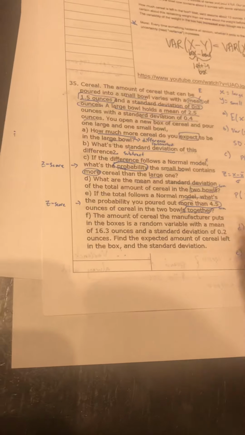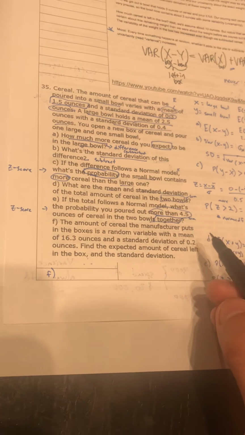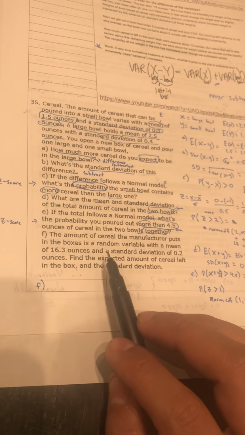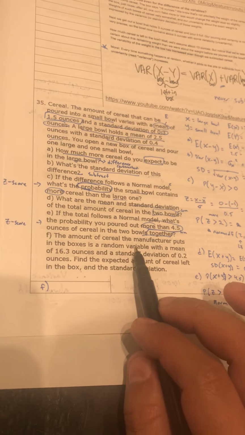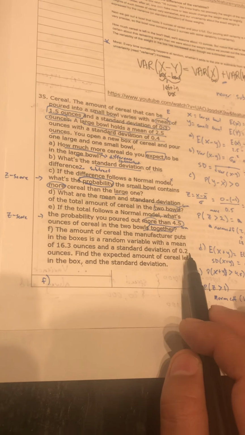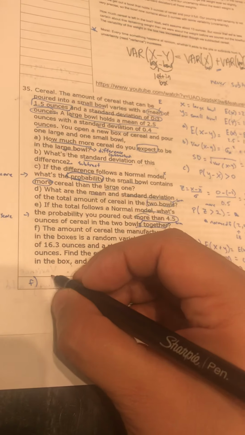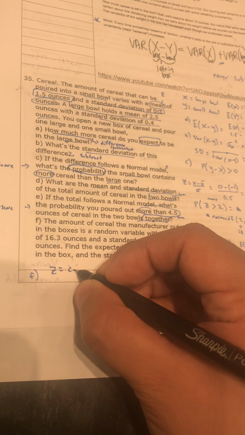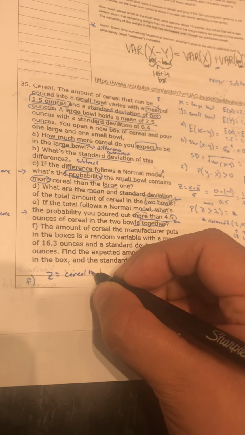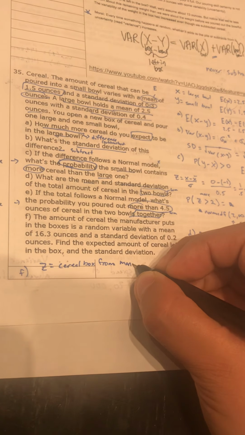Okay, and our last problem, F. The amount of cereal the manager puts in a box is a random variable with the mean of that and a standard deviation of 0.2 ounces. Since we already have X and Y labeled, let's label this one as Z, which is the cereal box from the manufacturer.